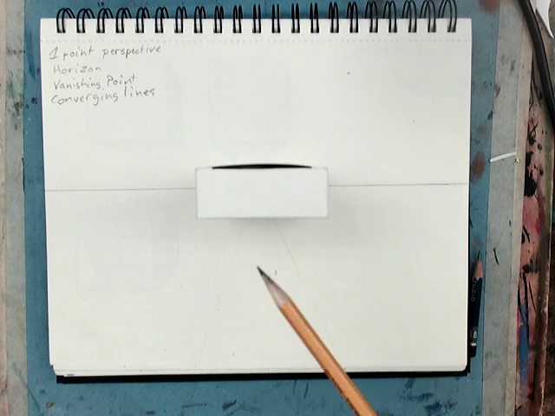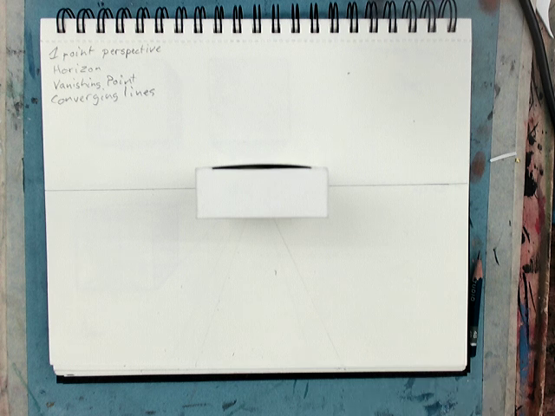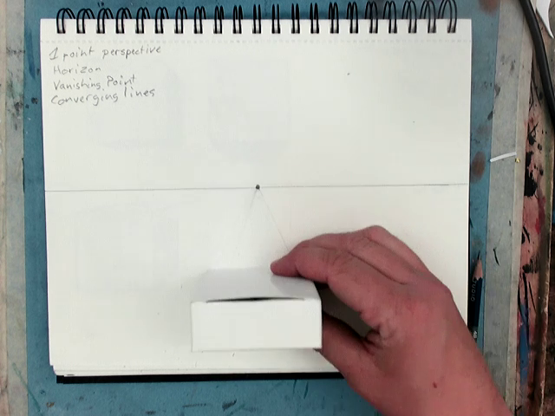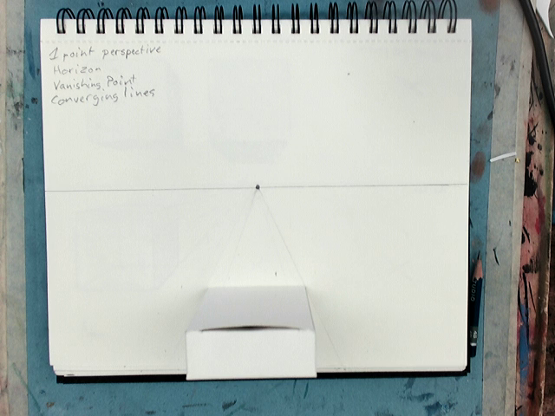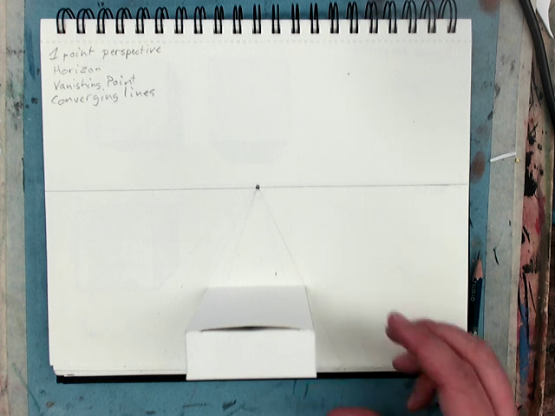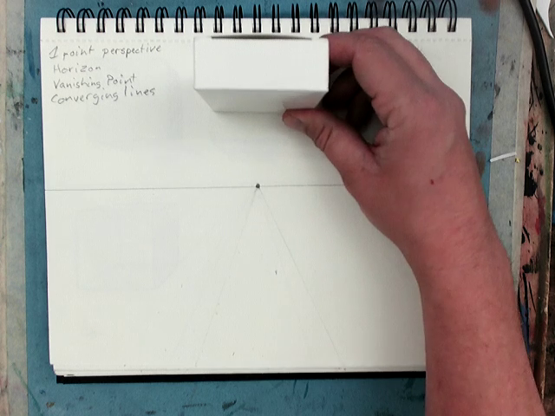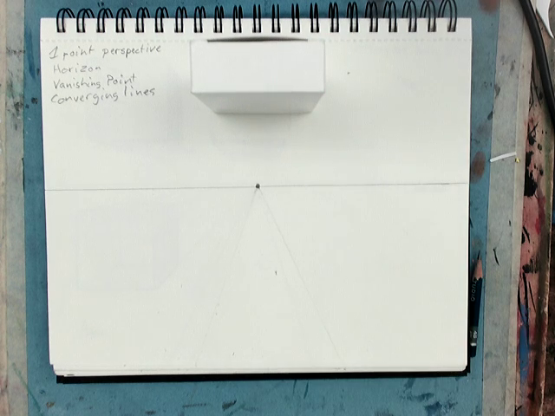You can only see the front that's facing you. Right? When I move the box down, you can see the top of the box as well as the front. When I move it up, it reverses and you can see the bottom of the box.